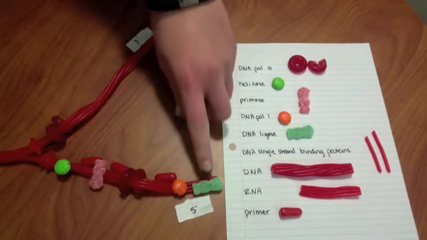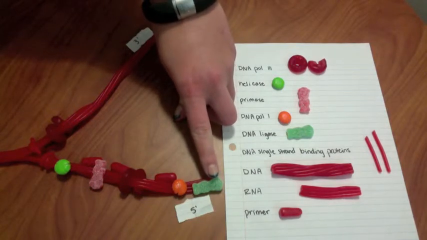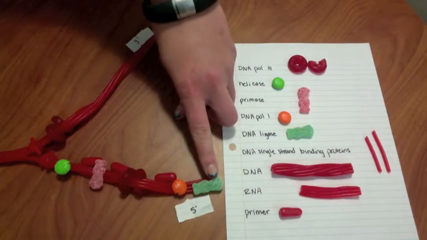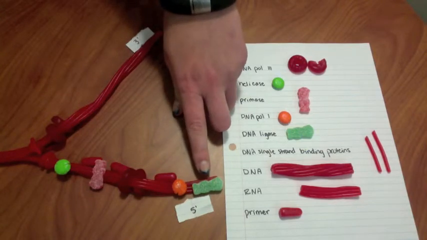DNA ligase. DNA ligase is a linking enzyme essential for DNA replication. DNA ligase catalyzes the covalent bonding of the 3' end of one DNA fragment to the 5' end of another DNA fragment.